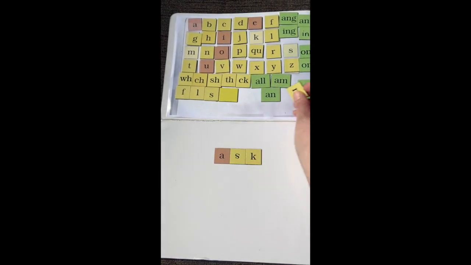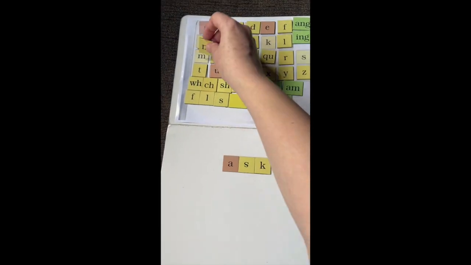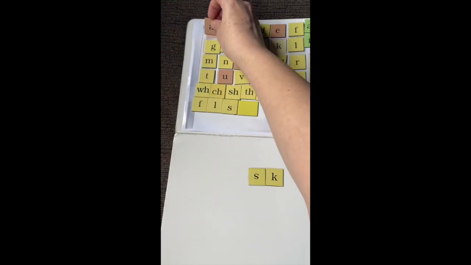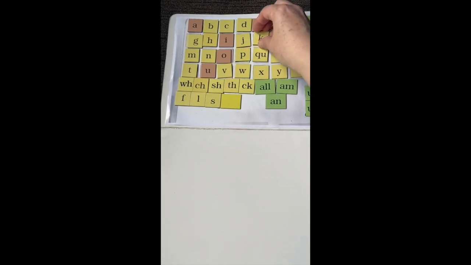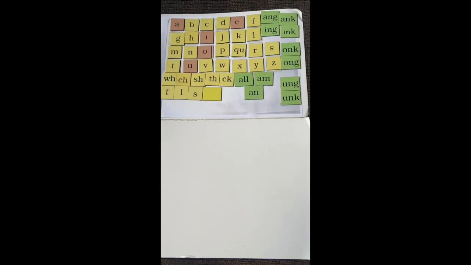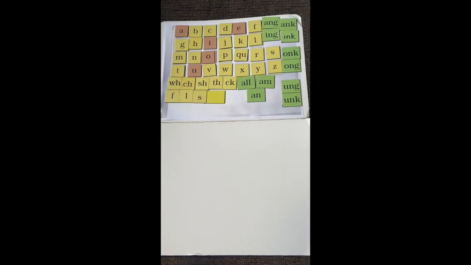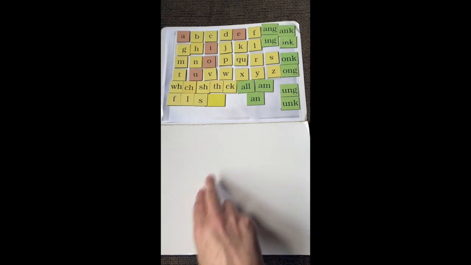I'm going to put back my m, my a, my s, and my k. So when you're reading today, think about if you notice any words that maybe have two consonants right smack next to each other.